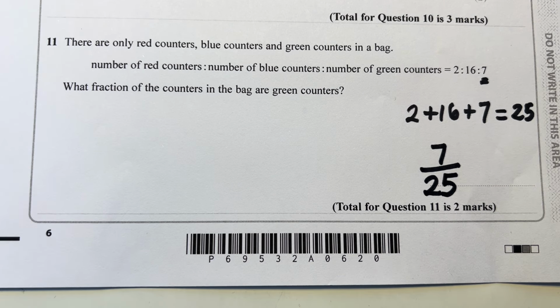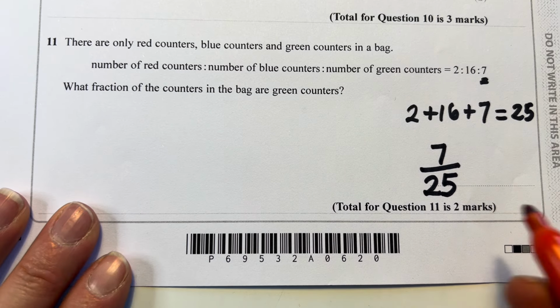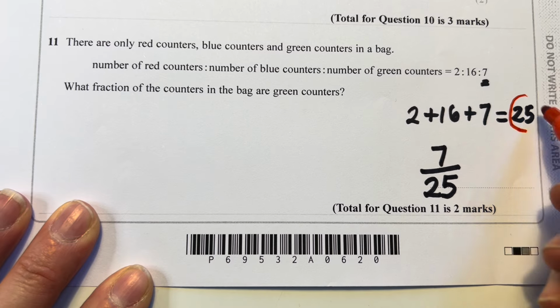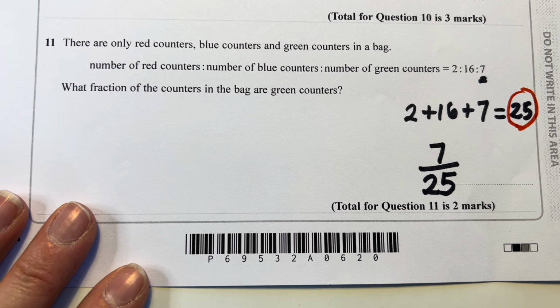This is a 2-mark question. You get both marks if you get an answer of 7 over 25. Otherwise, there is 1 mark available if you calculate there are 25 parts altogether.